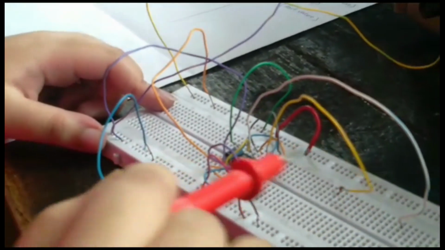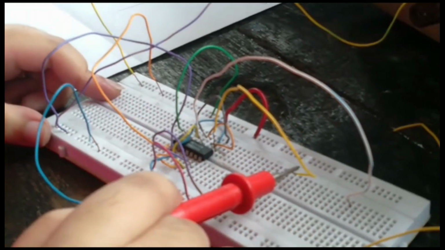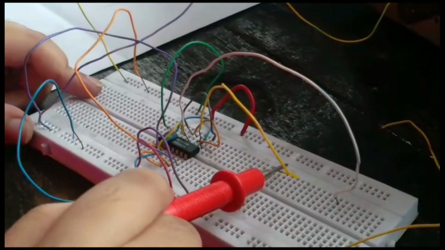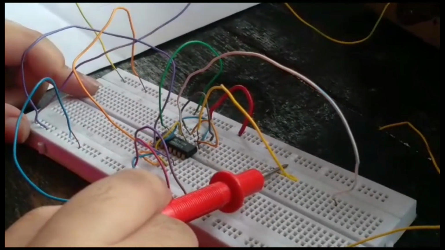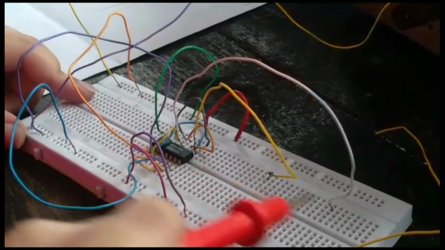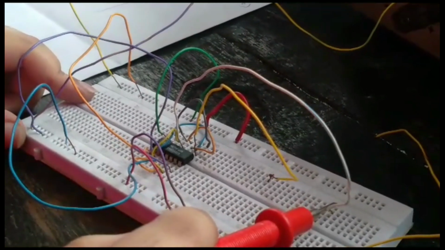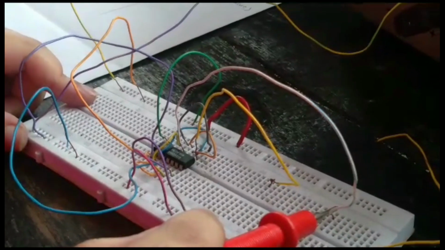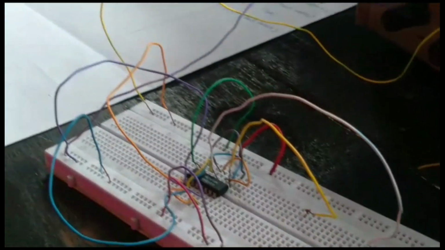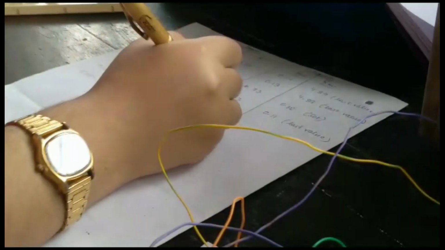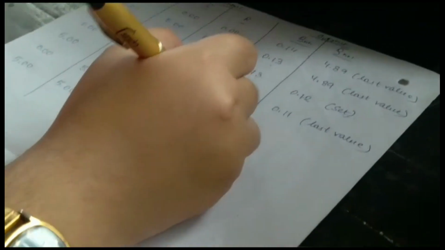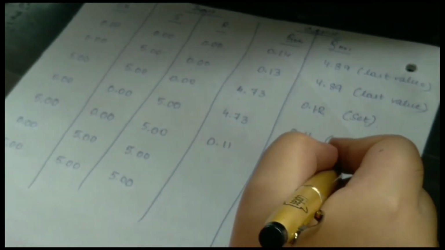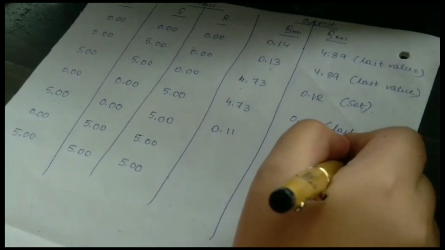So my Q output will be, it's coming 0.11 and Q bar is coming as 4.73. And this is reset.